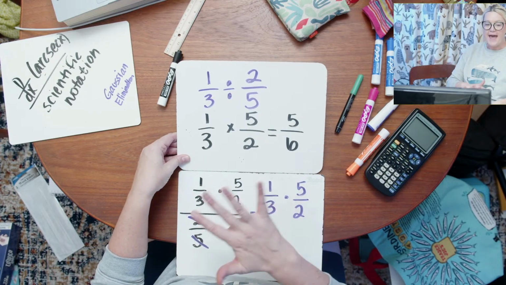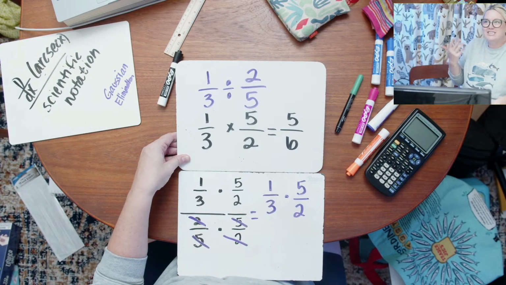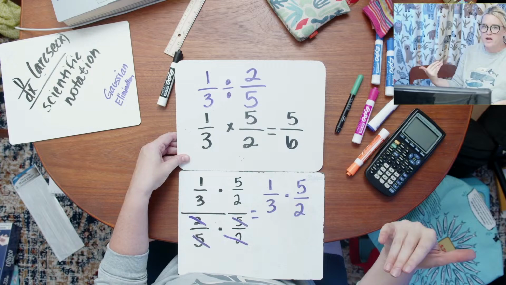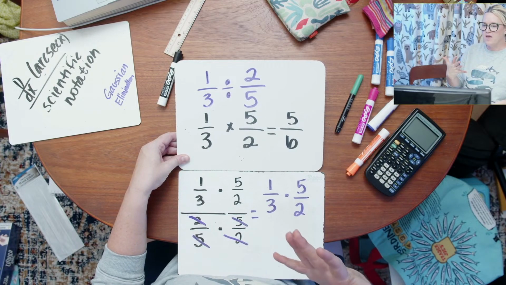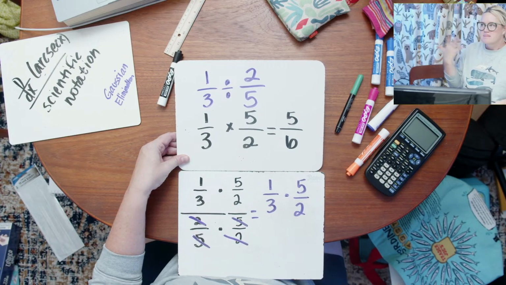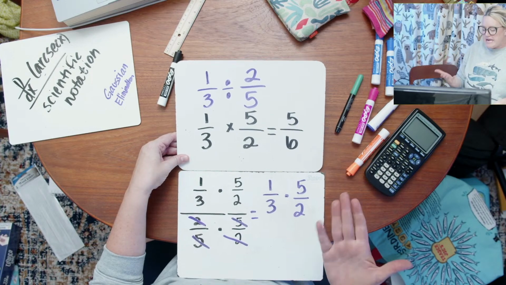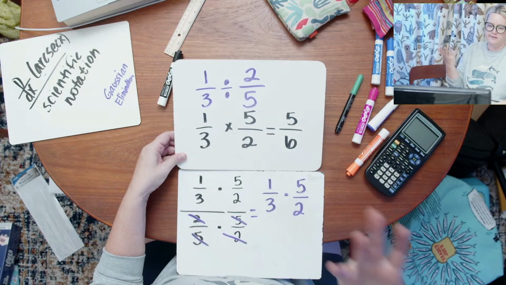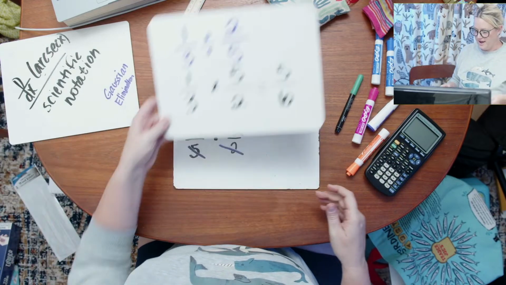Okay. So that's where keep, change, flip comes from. But it's just a kind of little shortcut, right? It's not a trick. It's not anything sneaky. It's just a shortcut, right? These aren't tricks. They're just shortcuts. That's all it is. Okay.